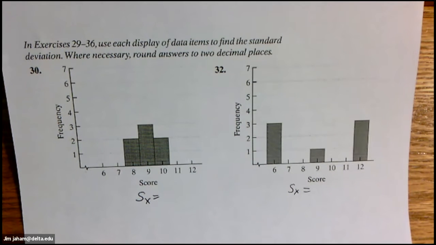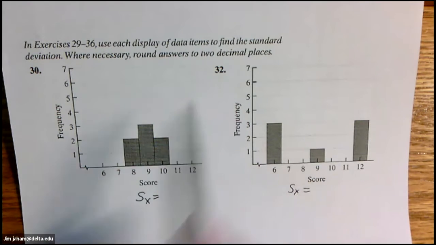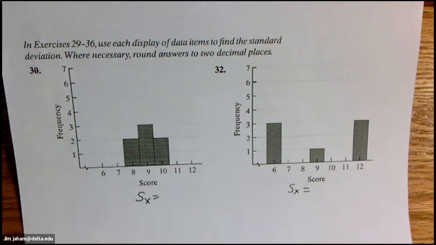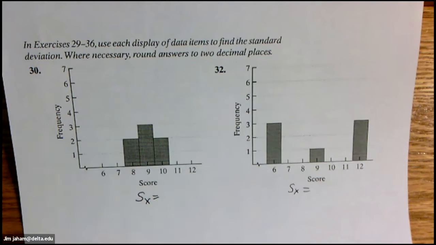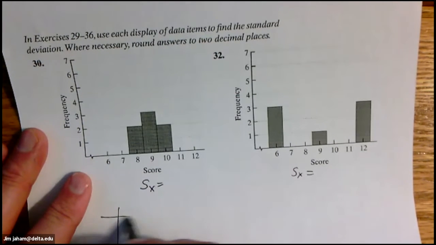So let me ask it again. Your answers are number 30 or number 32. Which one of these two data sets has the larger standard deviation? 30? 32. No answers yet.